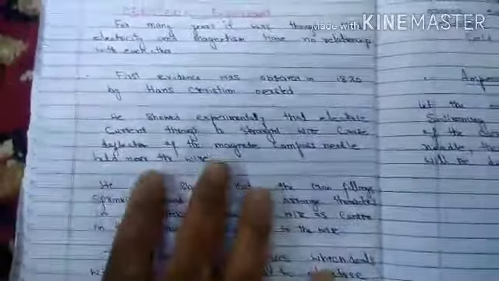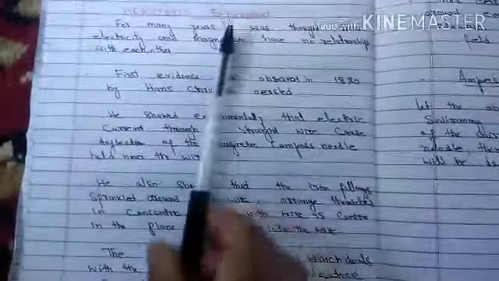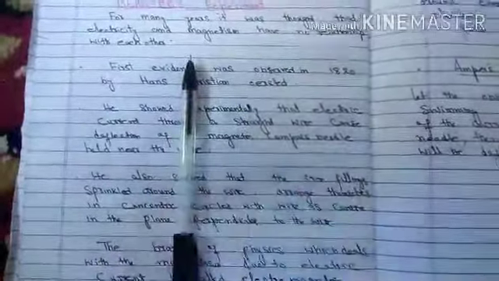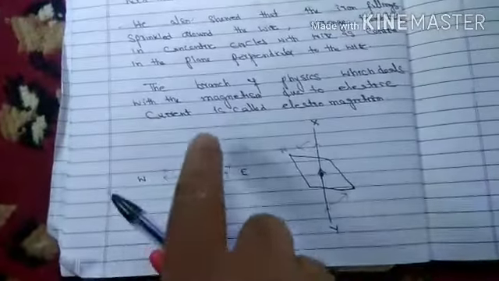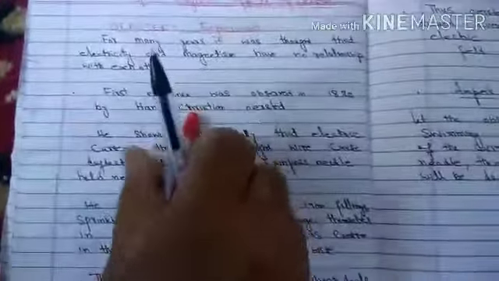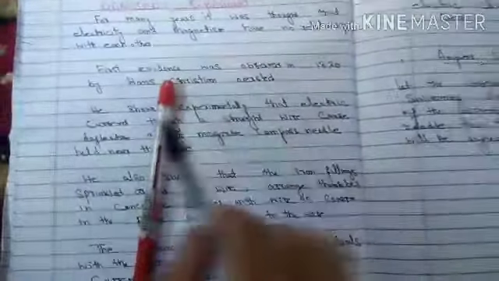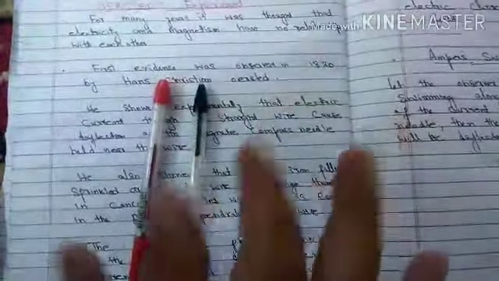So in this experiment, if there is a wire carrying electric current and we keep a magnetic needle near the wire, the magnetic needle is deflected.